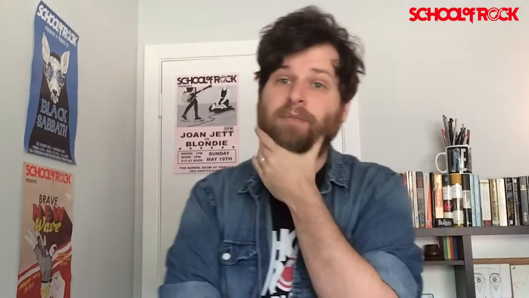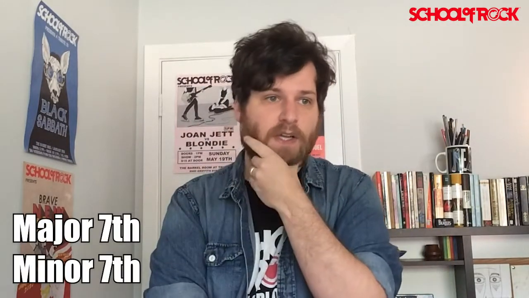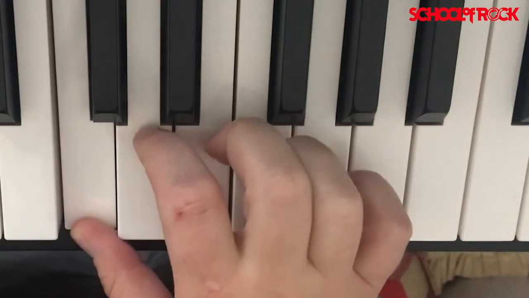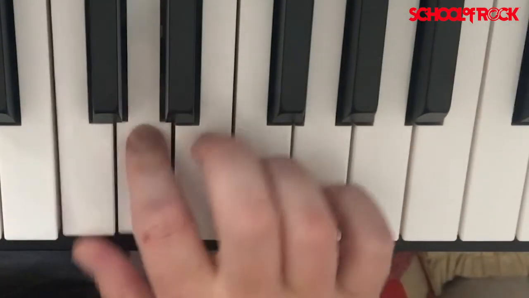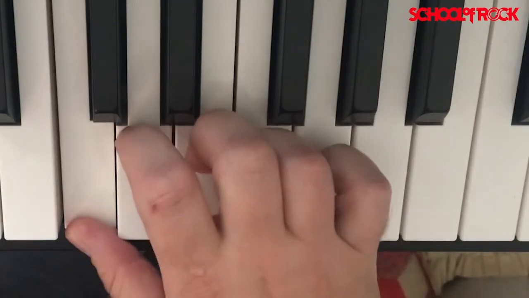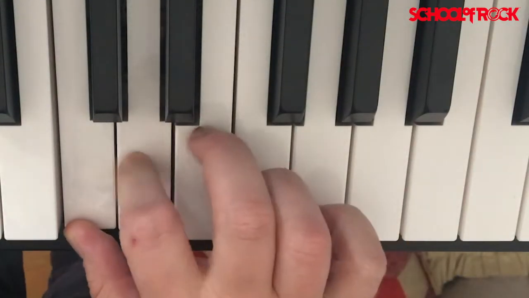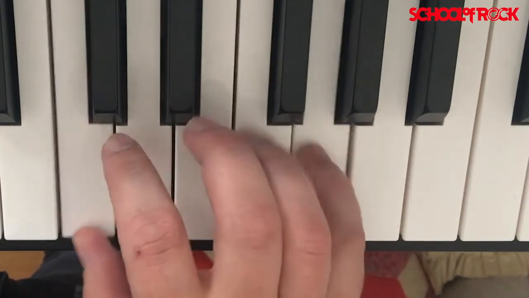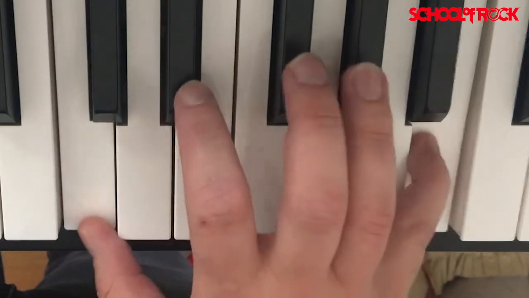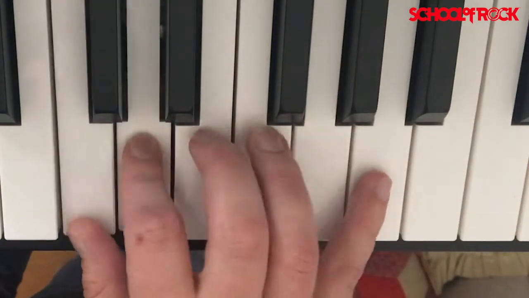So now that we've reviewed how to play major and minor triads, let's learn how to play major and minor 7th chords. In any scale or octave, you've usually got 7 notes to choose from. In C, you'd have C, D, E, F, G, A, B before you get to the next one. So C is the root, D is the second, E is the third, F is the 4th, G is the 5th, A is the 6th, B is the 7th.